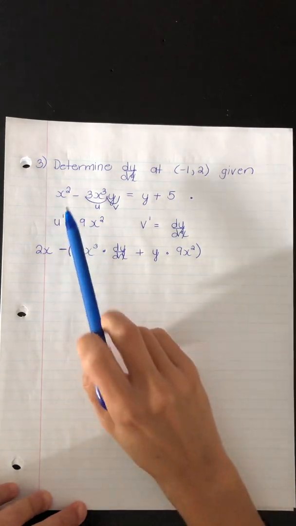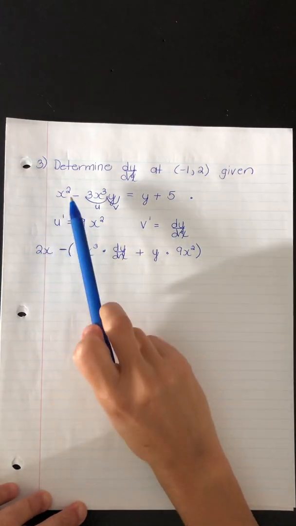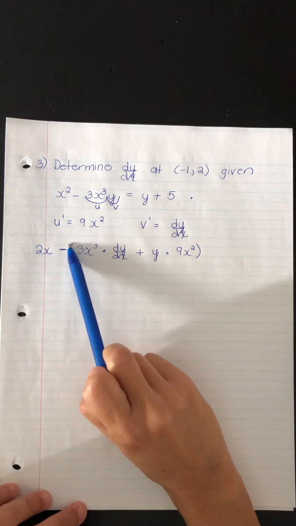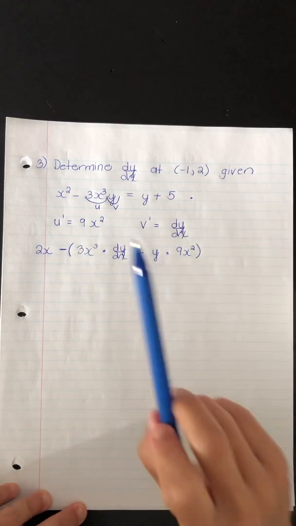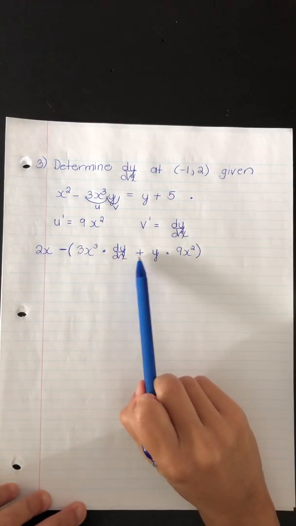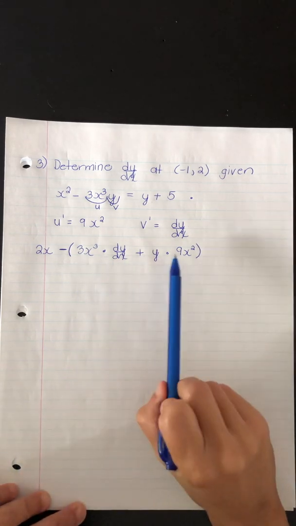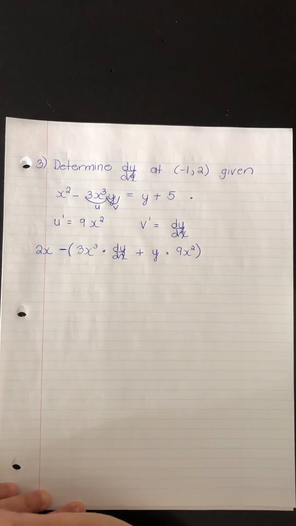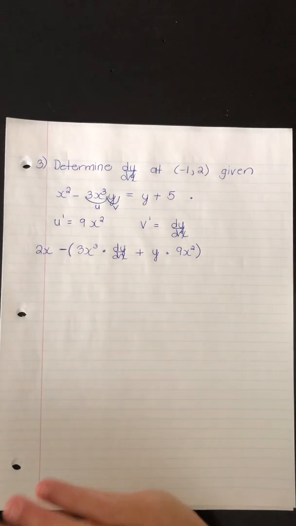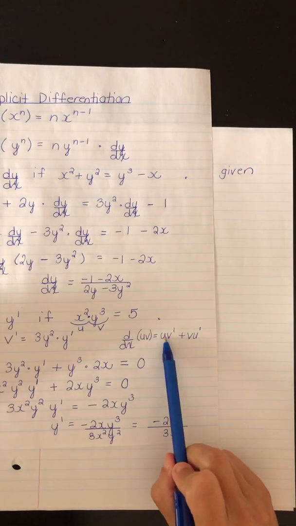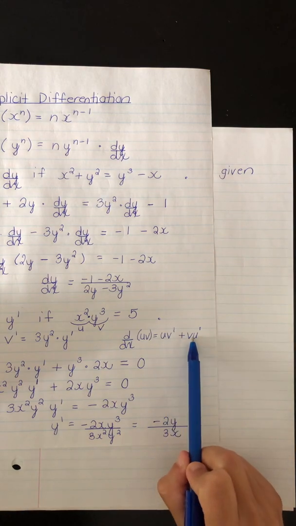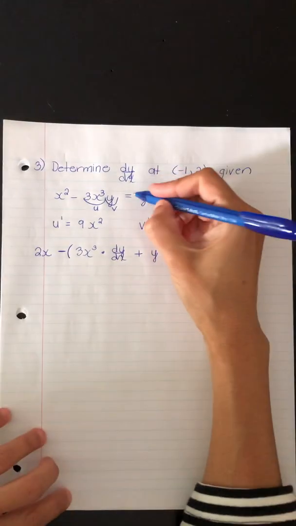Okay, so the derivative of x squared, the subtraction sign, and then in a bracket, the product rule, uv prime plus vu prime. Multiplication, of course, here and here. And multiplication is assumed between u and v prime and v and u prime here. Okay, so now I'm at the equal sign.